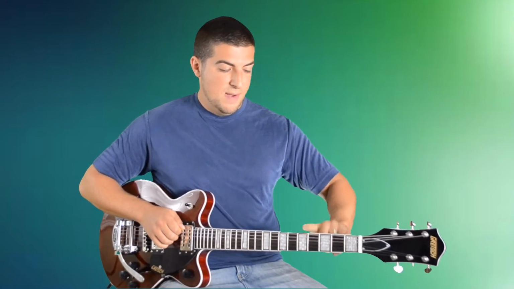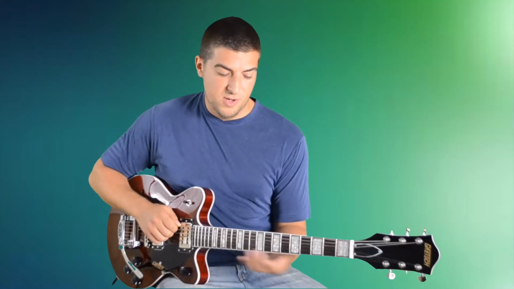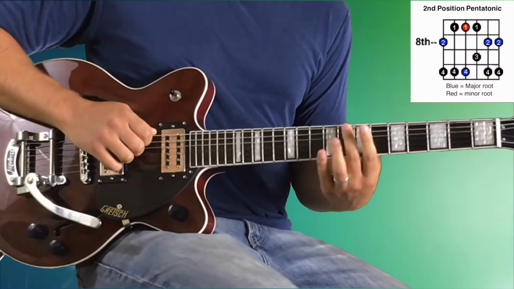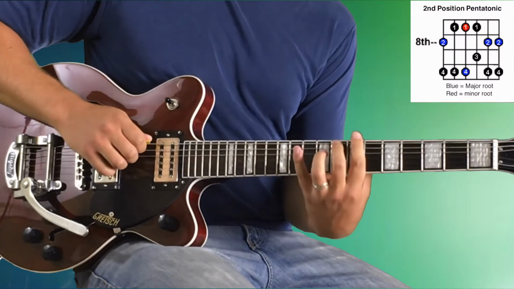So that was with the minor root. We're going to move on to the major root, which is C, where we started initially. We're going to just complete it now. All right, so this is the second position. So we're on the 8th fret, starting with second finger, okay?